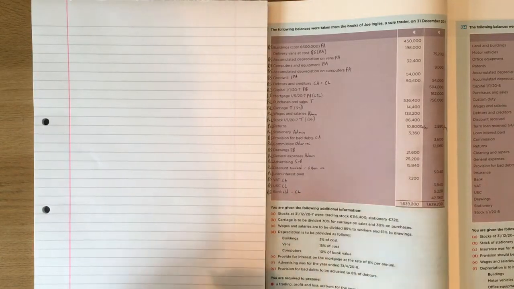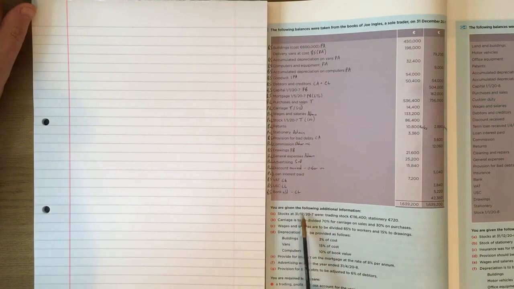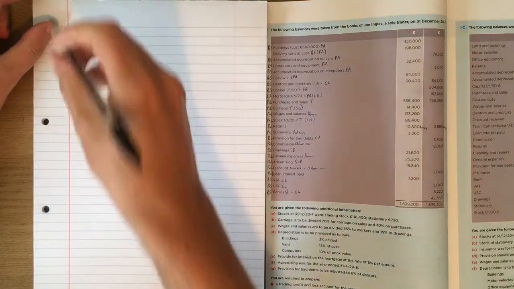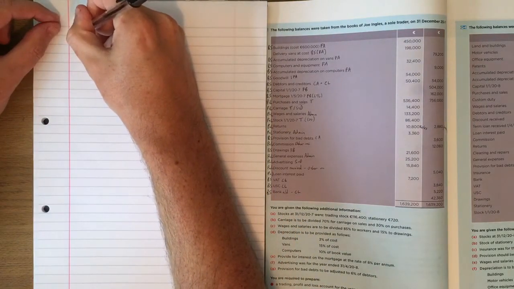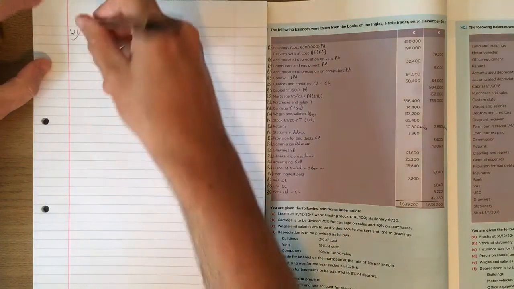Alright, so second thing we need to do on one of these questions is look at these adjustments down here, the additional information. So the first one we have here is to do with stocks. So working one, trading stock 116400. This is going to be in every sole trader question you see, okay?